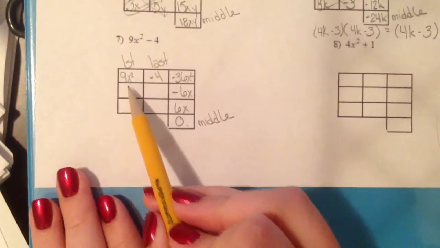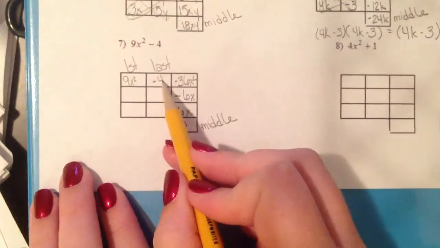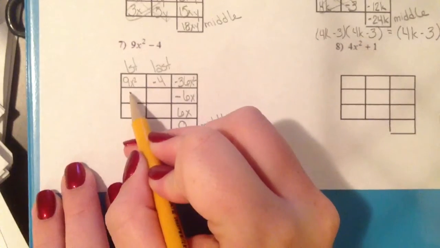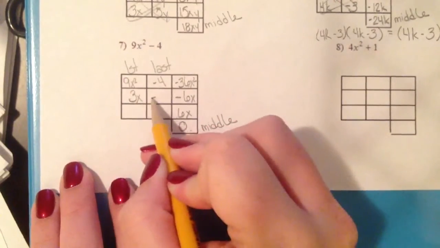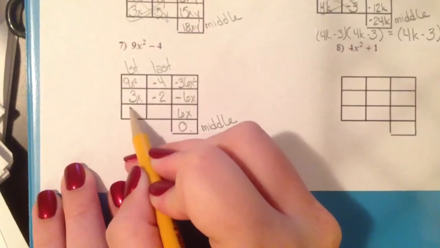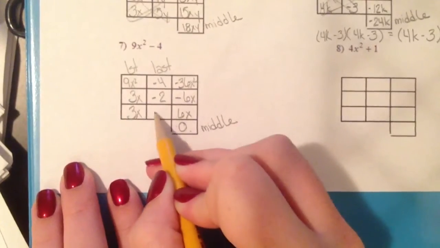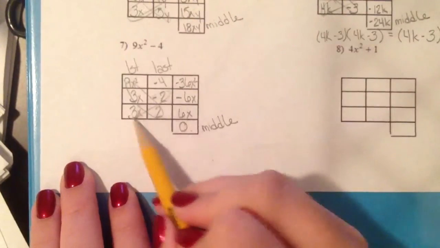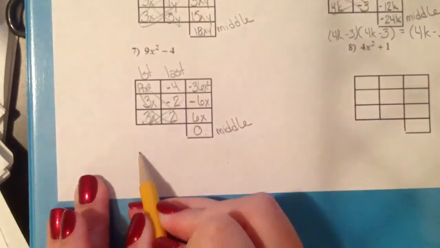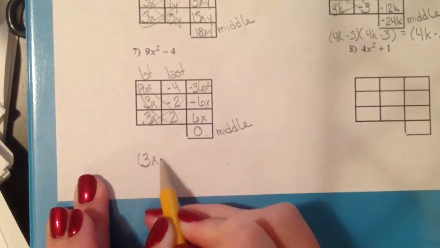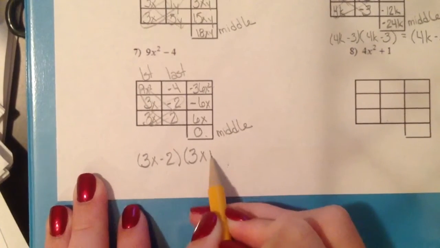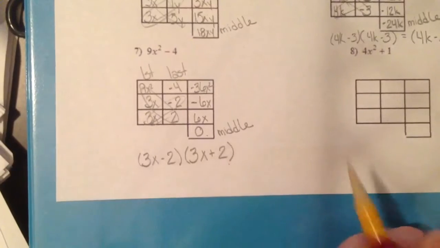Okay, now I need to fill in my factors of 9 and -4 to get -6 and then 6. So I'm going to do 3x times -2 and 3x times +2. If I circle my diagonals here, I'm going to get 3x minus 2 and 3x plus 2.